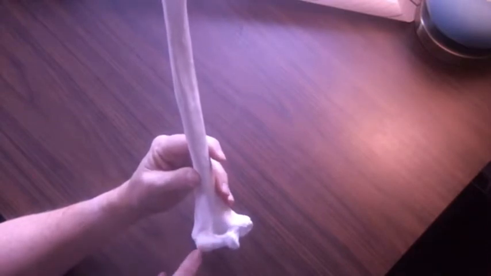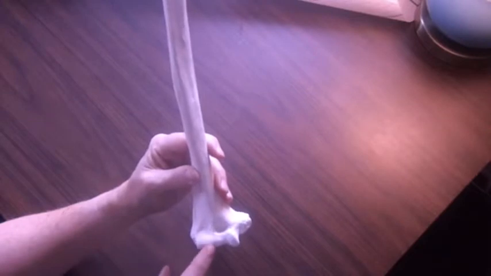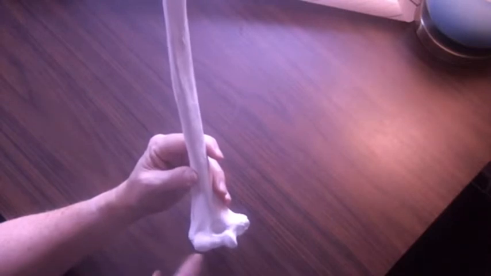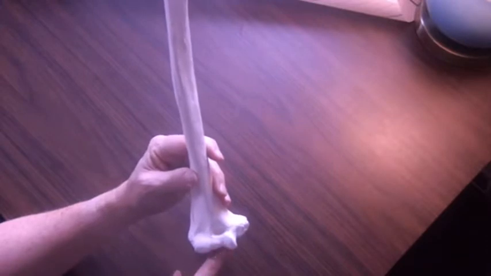And on the distal end of the humerus, laterally, we have the capitulum, which is going to articulate with the head of the radius, which is the lateral forearm bone. So it makes sense that it's going to be along the lateral aspect of the humerus. And medially, we've got the trochlea, which is going to articulate with the trochlear notch of the ulna.